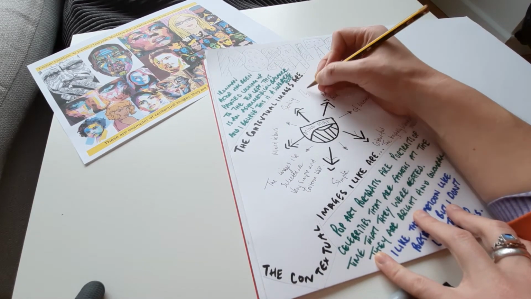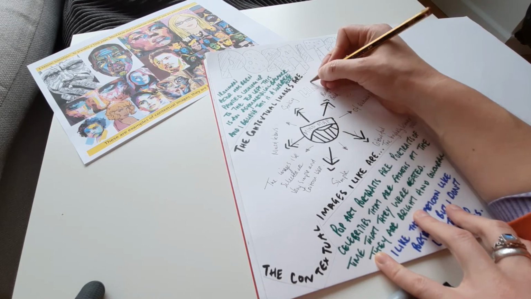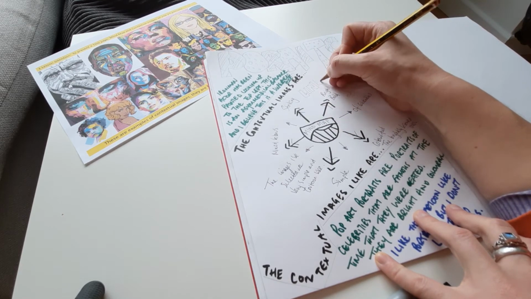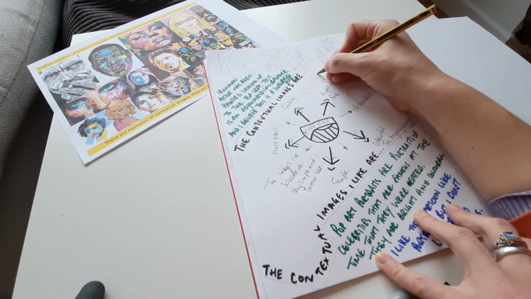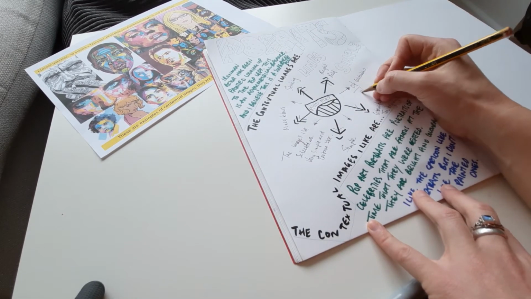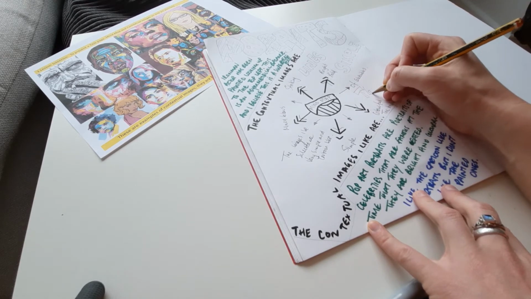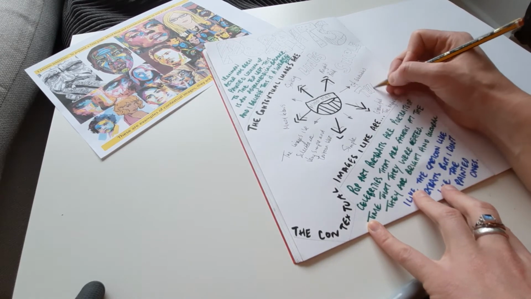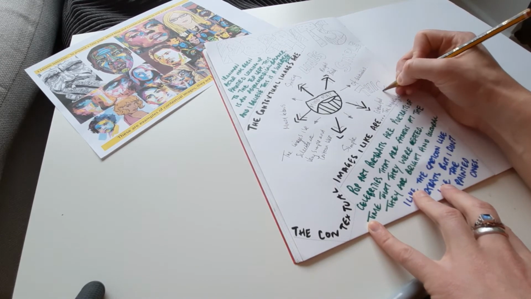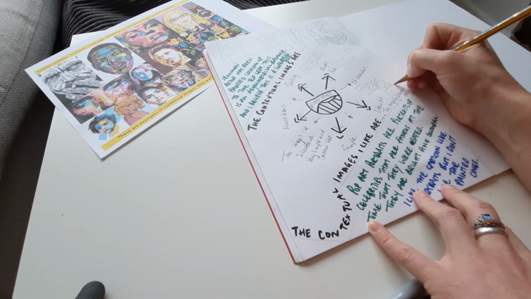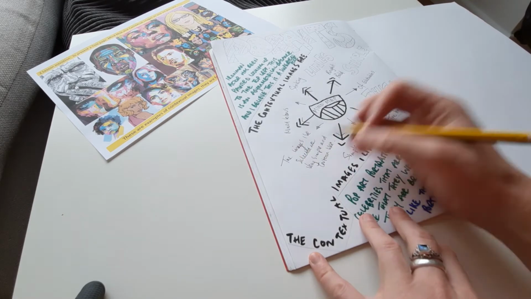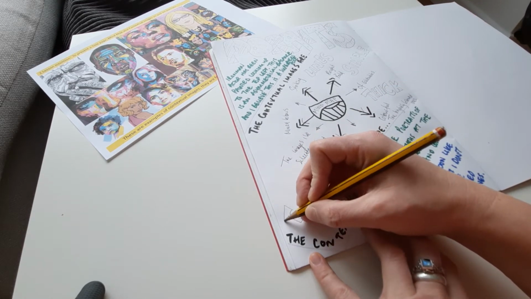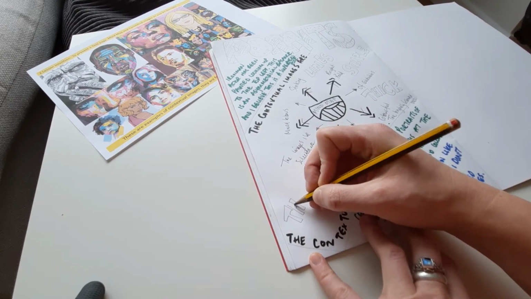I also like the way that the artist has used lines. I like how some of the lines are thick, and I also like how some of the lines are thin. I think that's a good contrast.